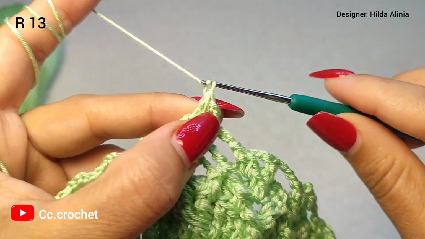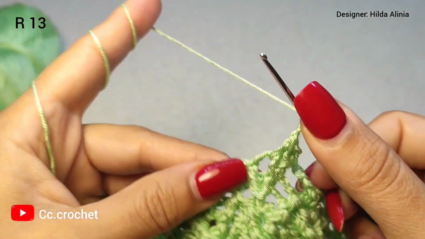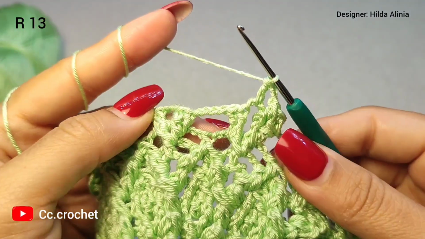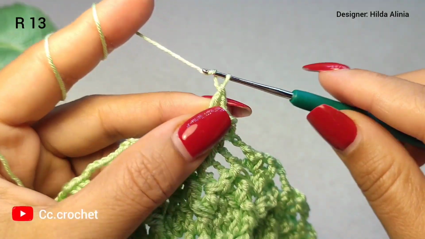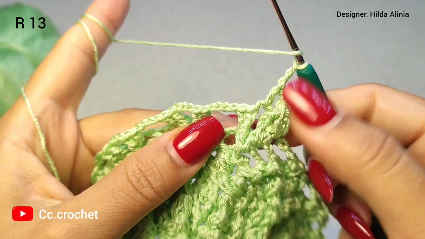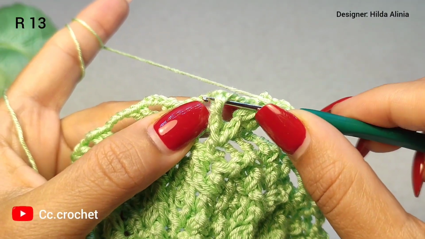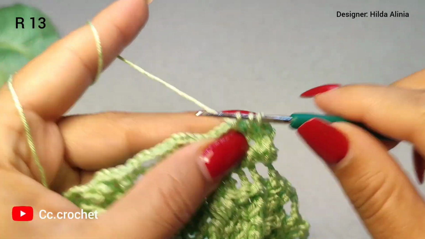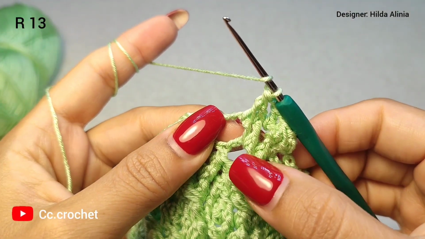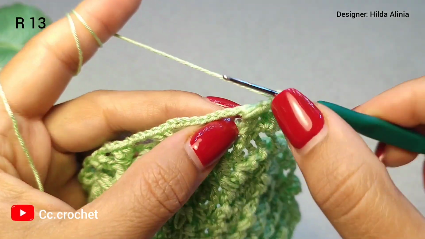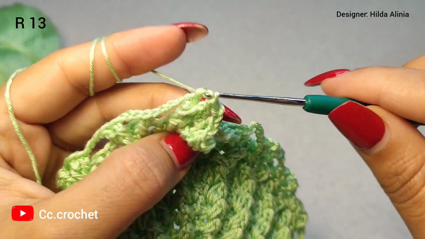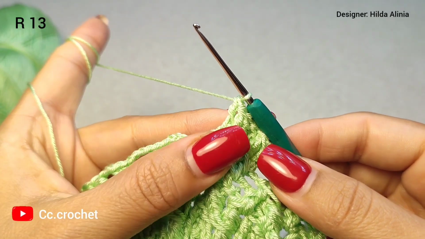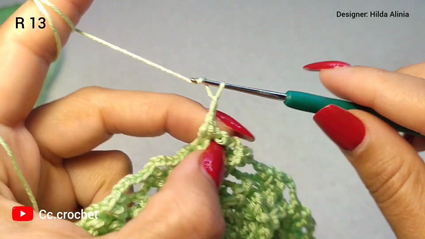Now 2 chain, 1, 2, a double crochet into this 3 chain space, now 2 chain, 1, 2, 2 front post double crochet cluster around this front post double crochet and next 1 and 2, a front post double crochet around the second one, now 3 chain, 1, 2, 3.